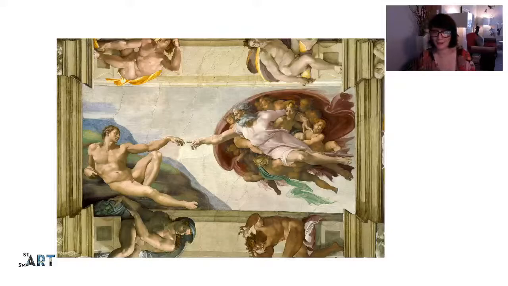Yeah, that's exactly right, Lucian. They're Ionic columns. Thank you for that. Very good. Very good.